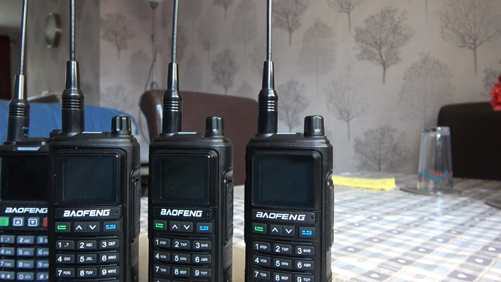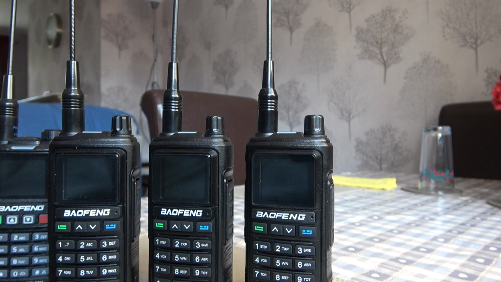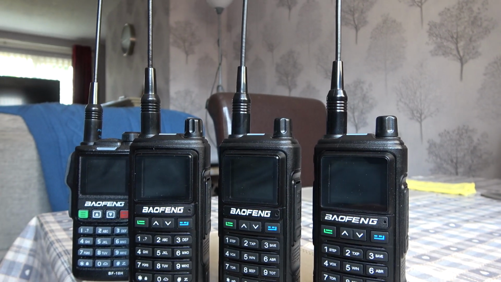So there you are, folks. As I say, I hope that didn't baffle everybody too much. I thought I would just put it up there because there seems to be a lot of confusion out there on the internet at the minute about these radios. I own them all, and I'm very pleased with them. Excellent performing radios. They're really well built. They're definitely an improvement over the old UV5R.